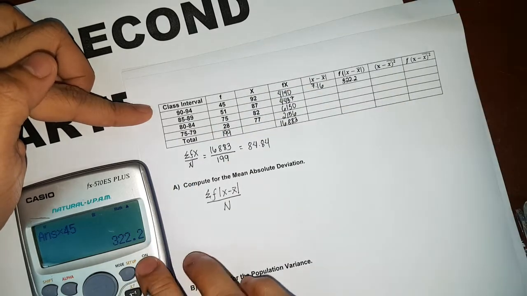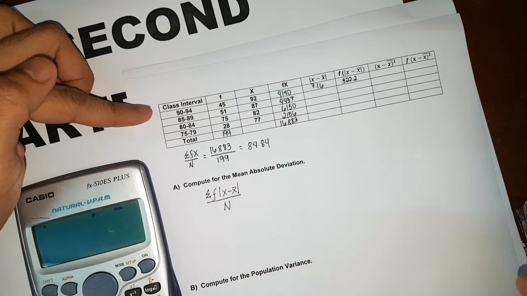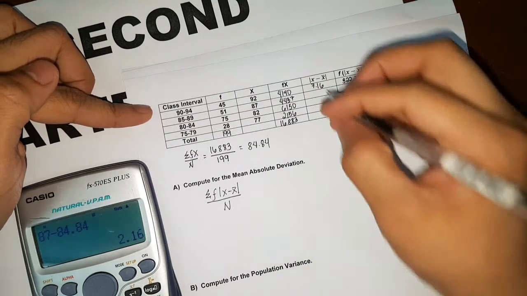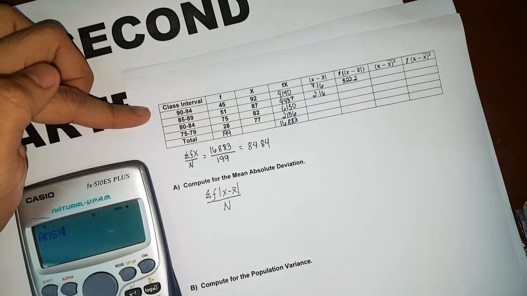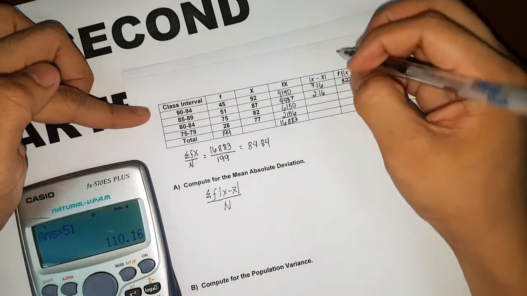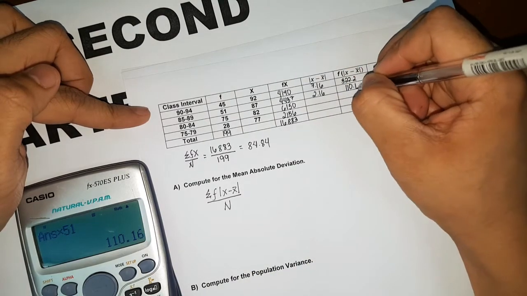Next, you have x minus mean again, 87 minus 84.84 is 2.16, times the frequency, 51, so 110.16.